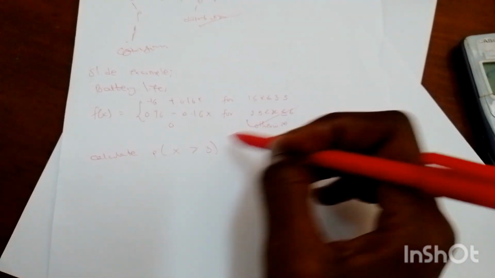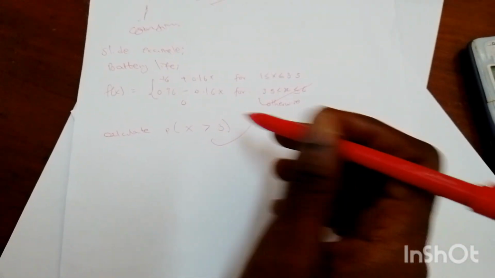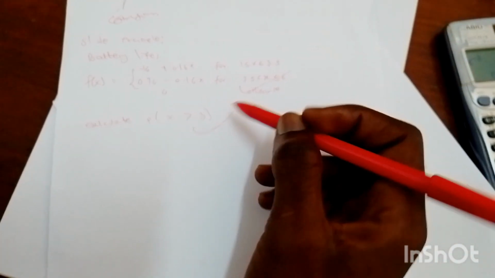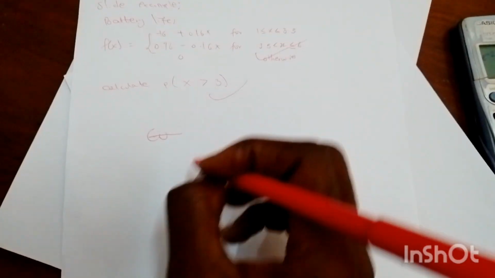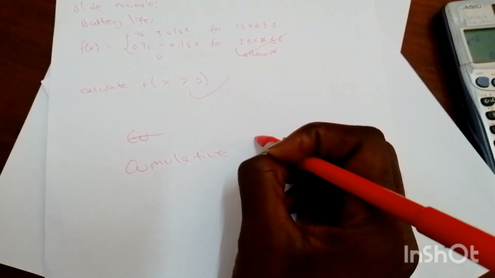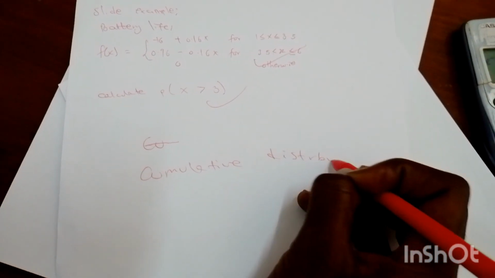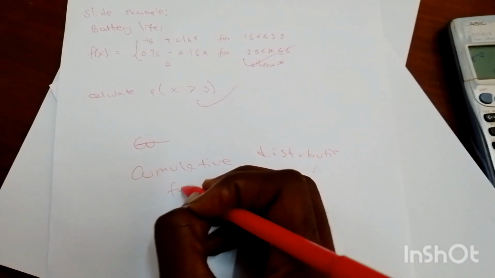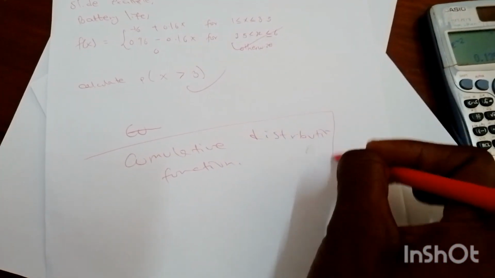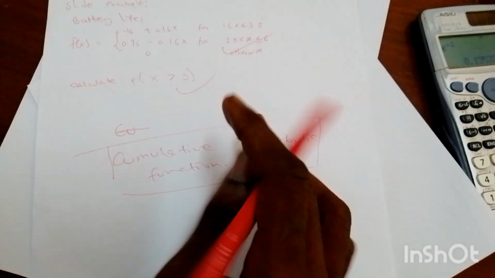Okay, so we've done this slide example, we've calculated this, and we've also tried the example about a metal sheet. Now let's move on to the next thing, which is the cumulative distribution function. But to make it easier, I would just stop here and record this in another video.